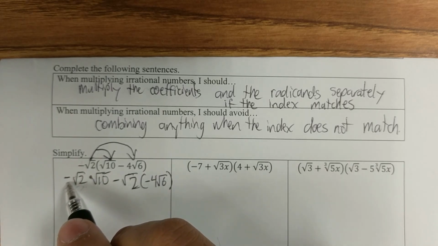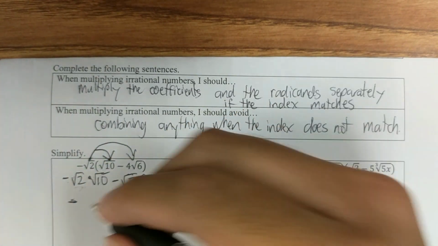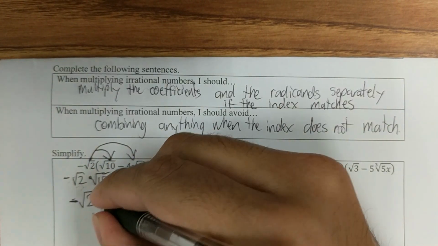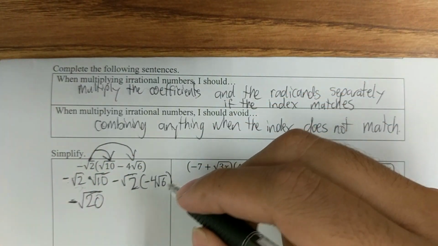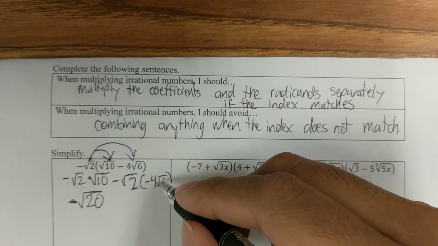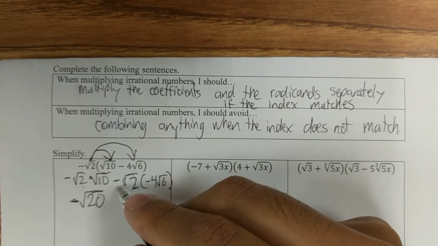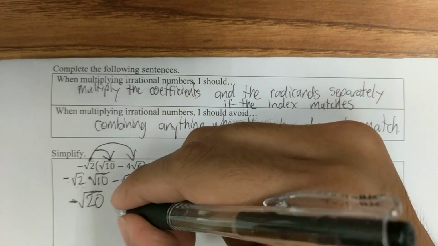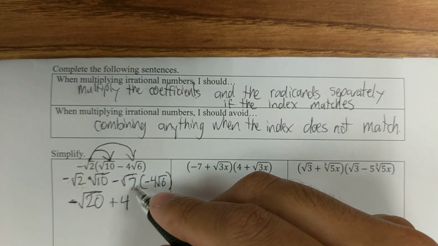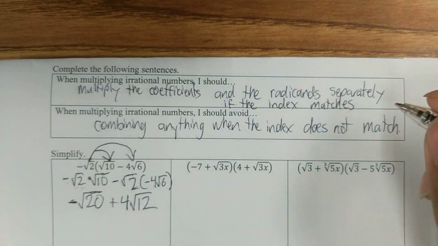So we multiply the outsides. Negative 1 times positive 1 is just negative 1. And then separately, we multiply the insides. 2 times 10 is 20. Okay, over here, again, indexes match. Invisible 2, invisible 2. So on the outside, the coefficients, we have negative 1 times negative 4 becomes positive 4. Now we multiply the radicands. The 2 times the 6 is 12 inside the radical over here.